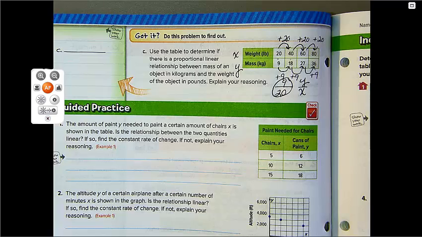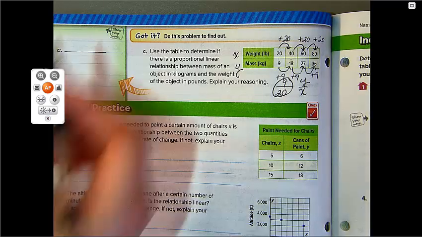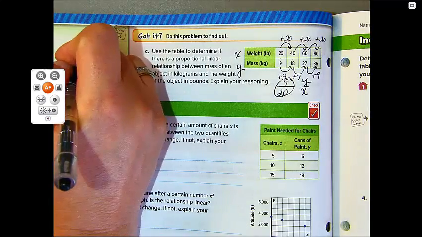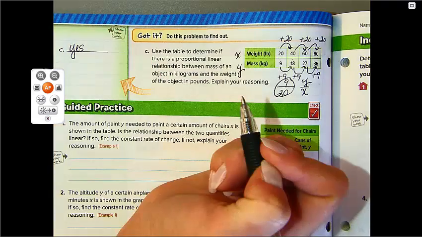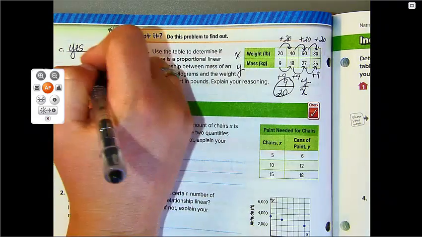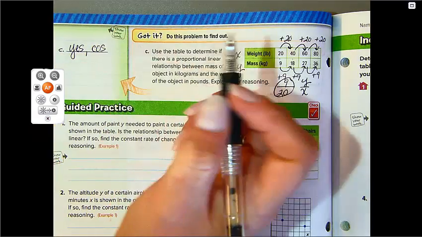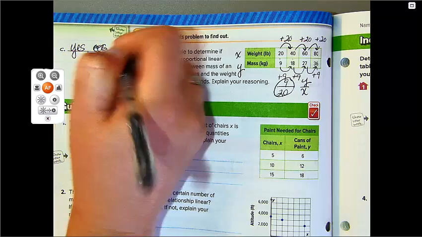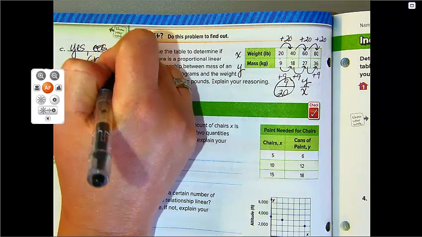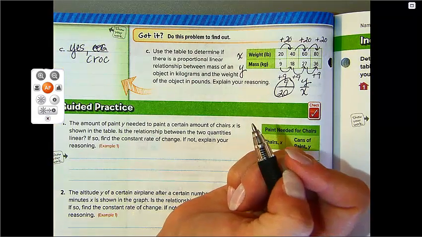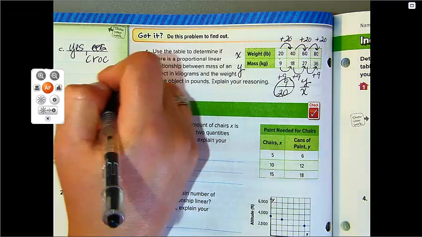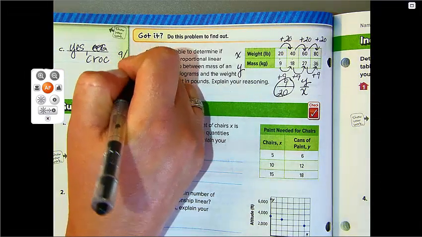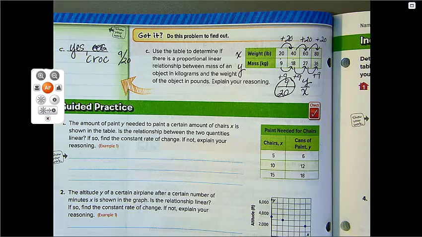And the answer is yes, it does. So is it proportionally linear? Yes. And what is the constant rate of change? I'm going to abbreviate that, constant rate of change, CROC, is what we're going to talk about. And that is 9/20, because it's the same. The y always changes by 9, the x always changes by 20.